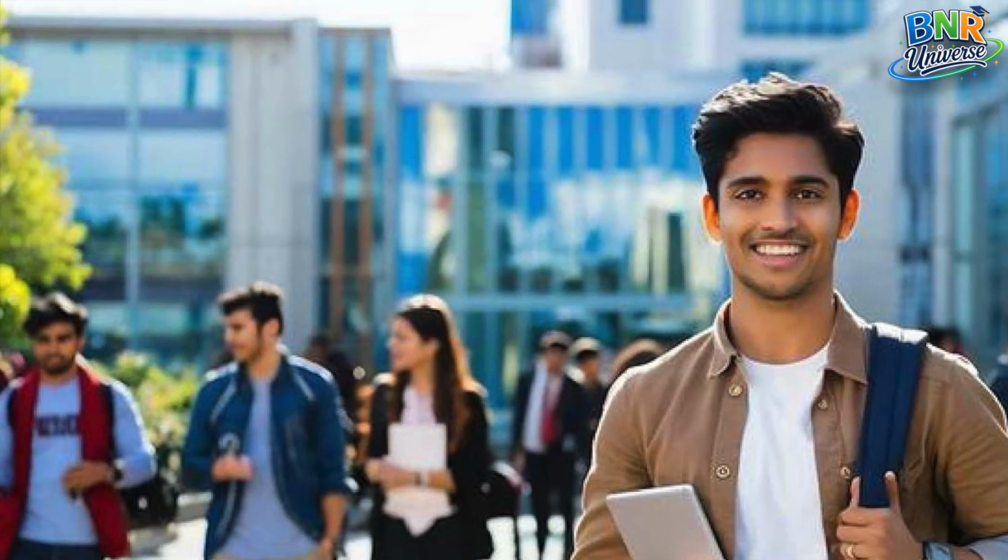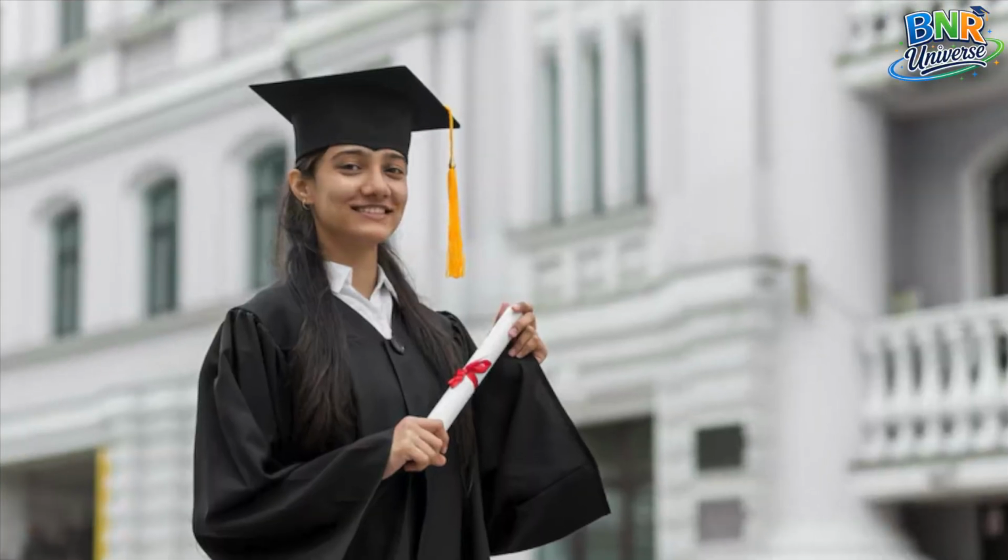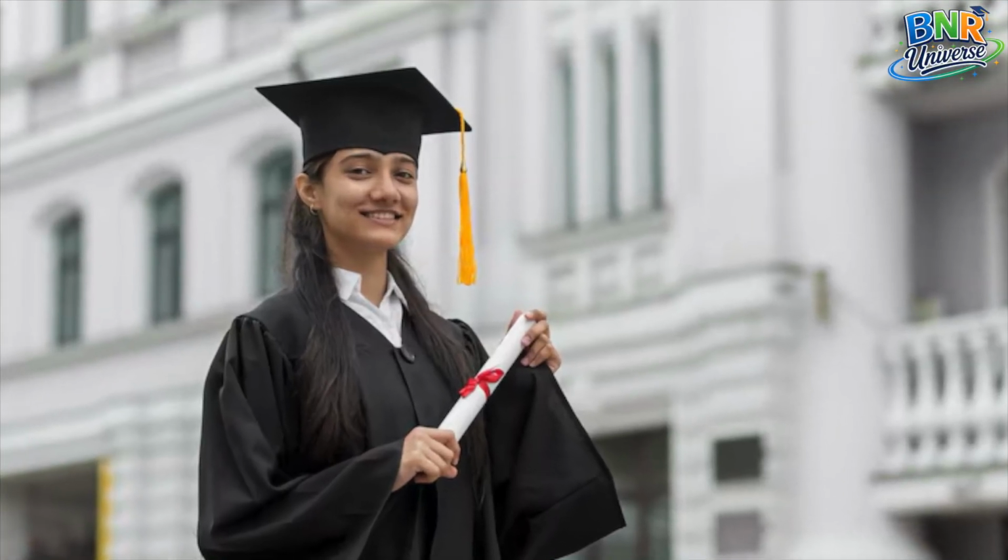Chemistry section. The scoring opportunity. Now let's move to chemistry. Many toppers consider chemistry their highest scoring section. Why?